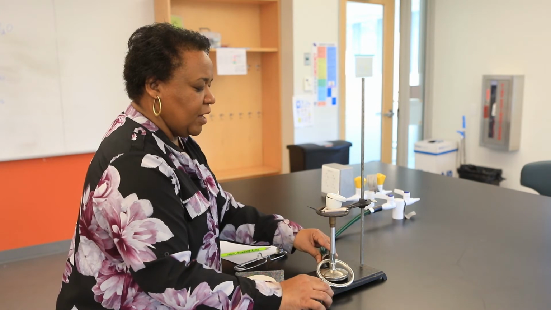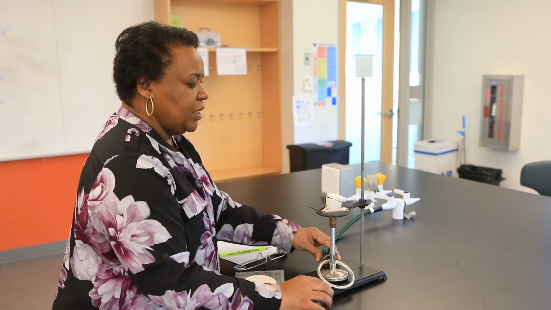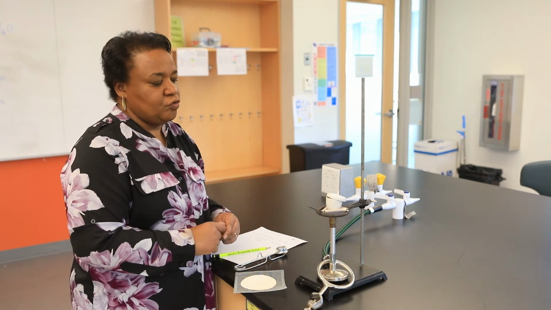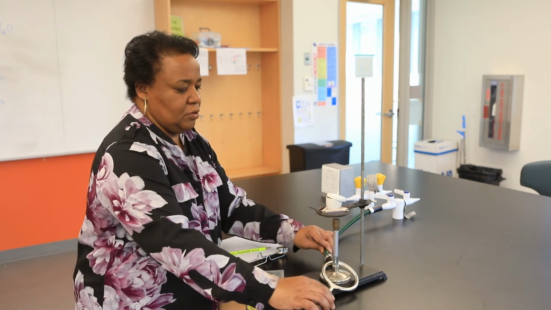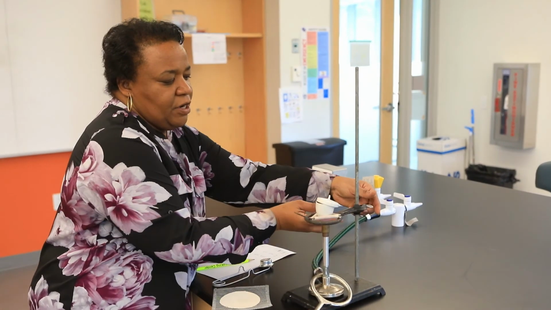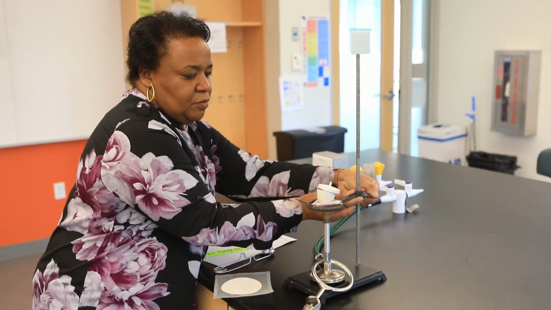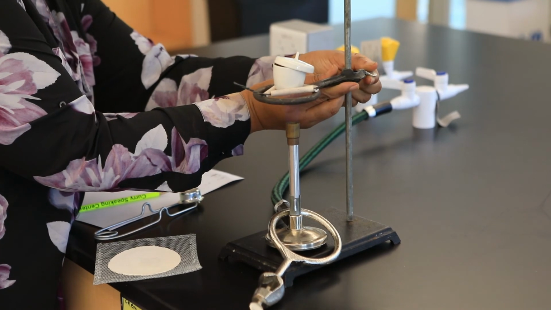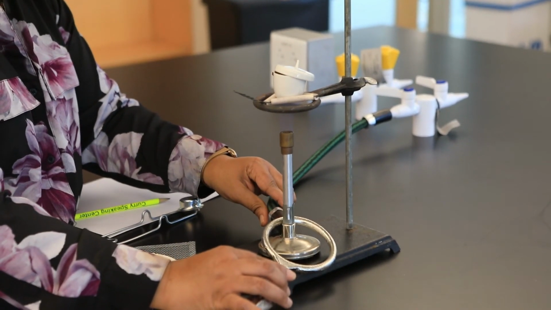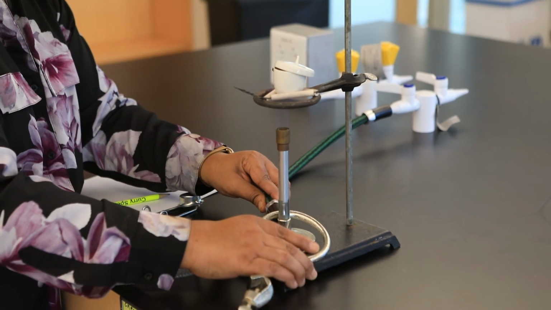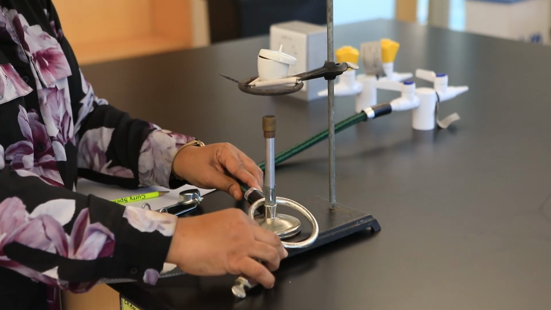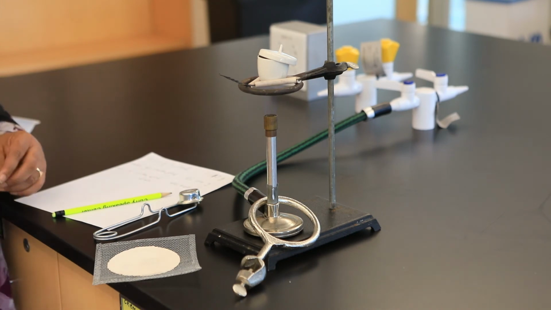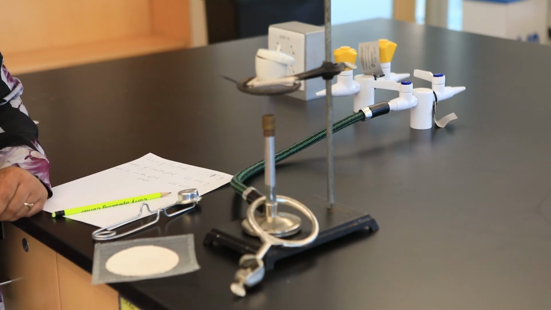And so if you're following through with the experiment, we're going to heat this gently for about 5 minutes before heating strongly. Now this seems a bit too low for me, so I'm going to take a few minutes and just elevate my ring. Beautiful. So we're going to allow that to go for about 5 minutes, and then we'll heat strongly.